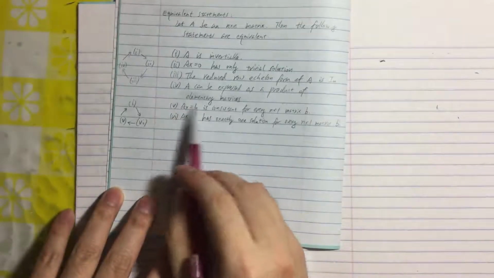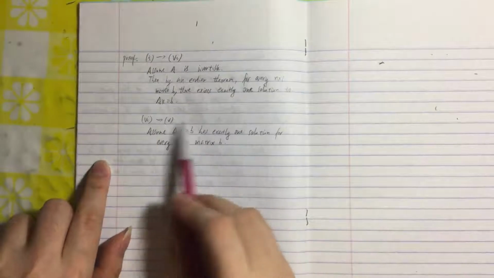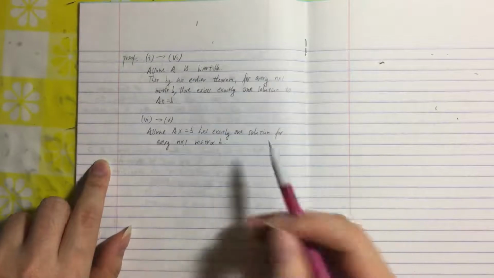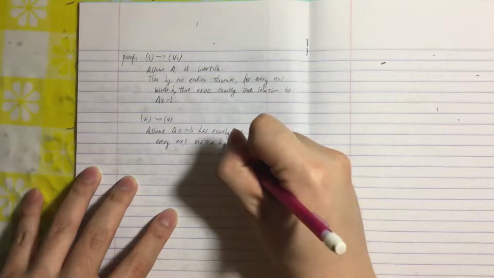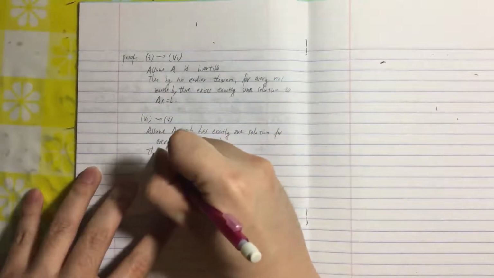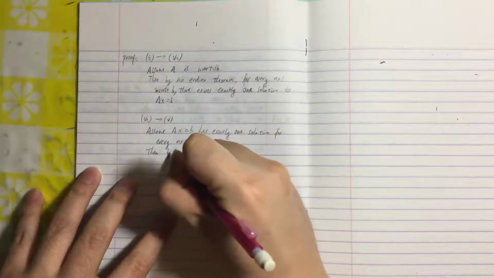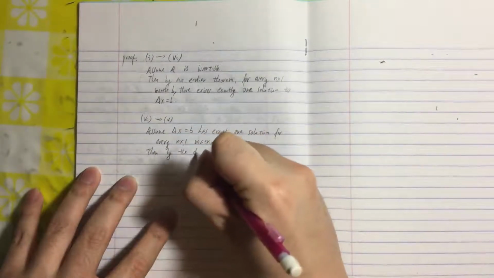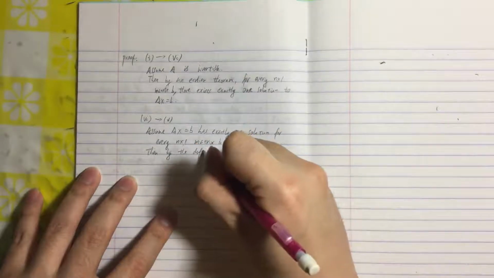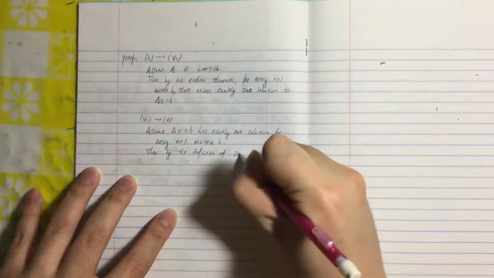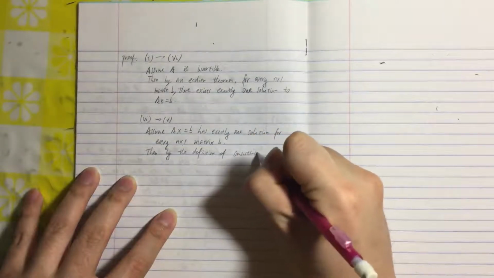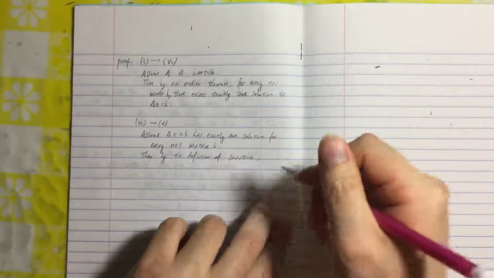We try to prove the system is consistent. We know that if the system has one solution, by the definition of consistency, it must be consistent. If it has one solution, it must be consistent. That's by definition of consistency.